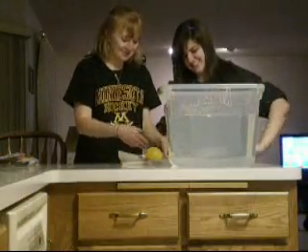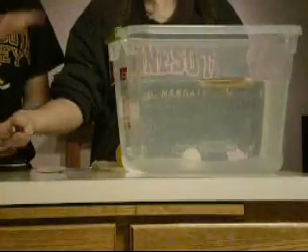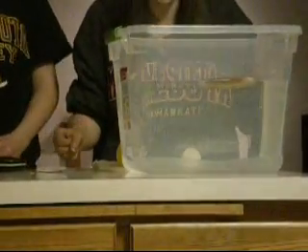Oh yeah. Next are the gummy bears. Wait. Looks like that one floats.